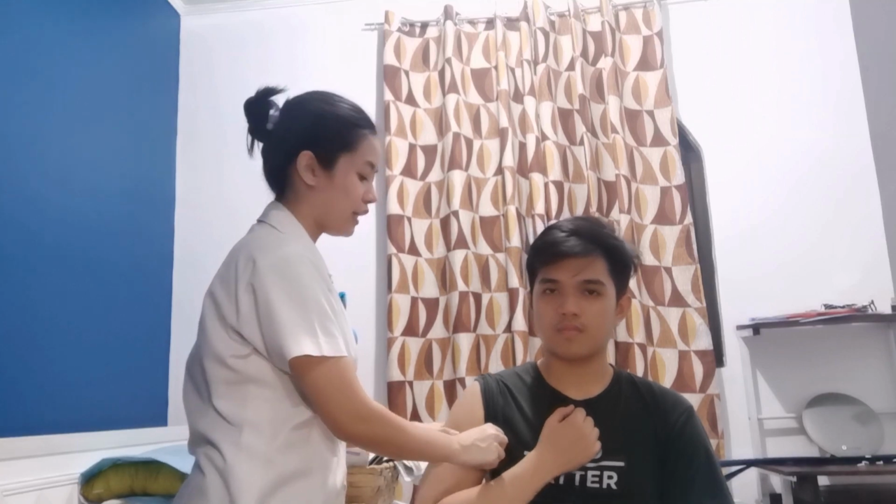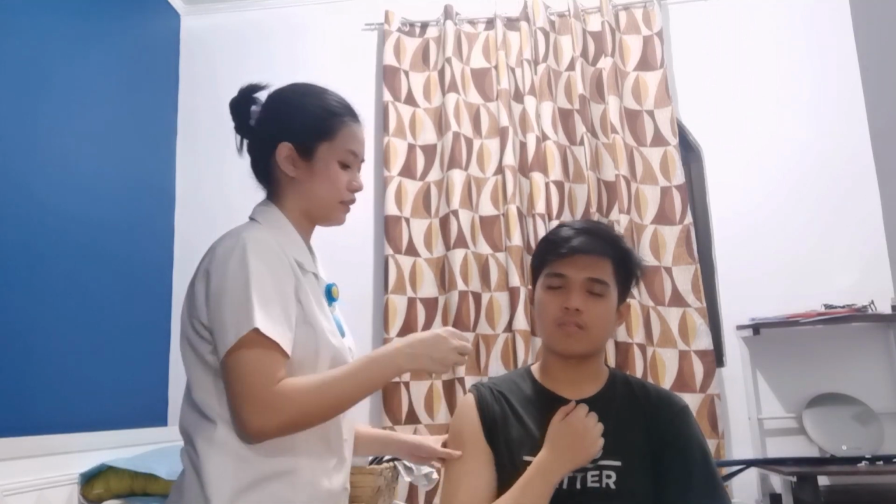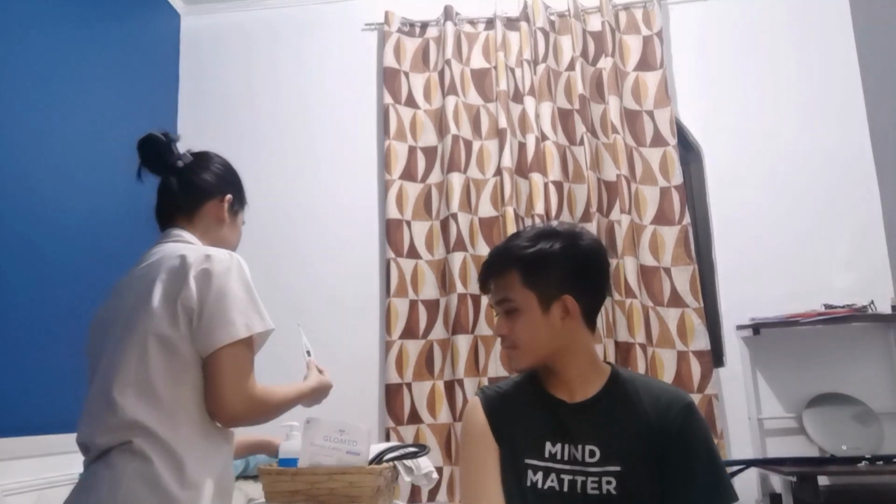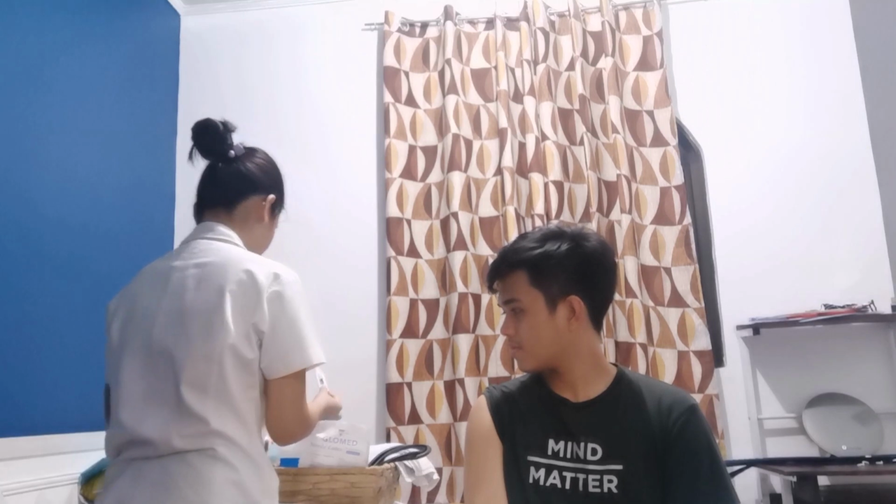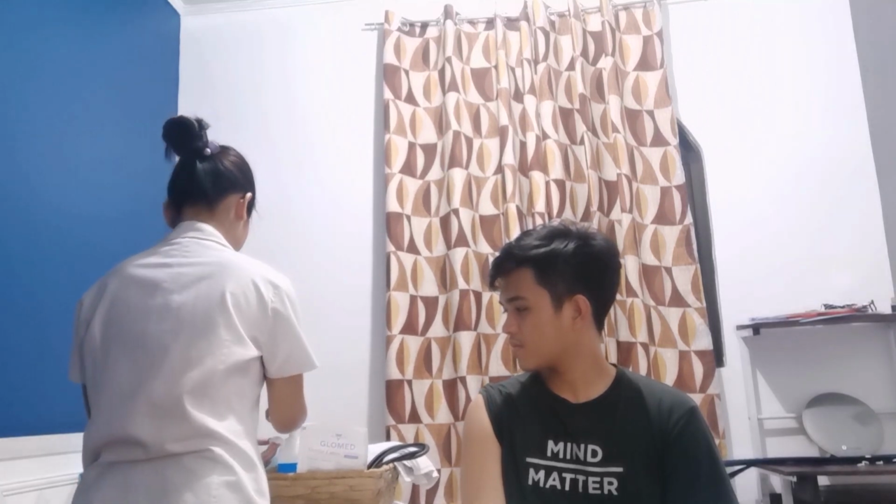Remove the thermometer when you hear a beeping sound. So the reading is 36.7 degrees Celsius. After removing the thermometer, wipe the thermometer with cotton balls and alcohol in a circular motion to clean off the sweat, starting from the bulb up to the stem.